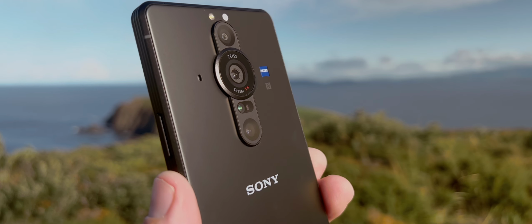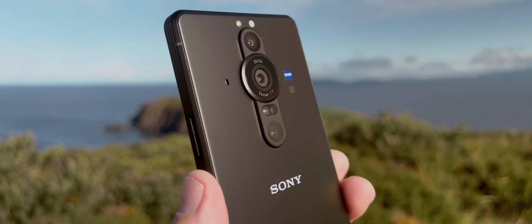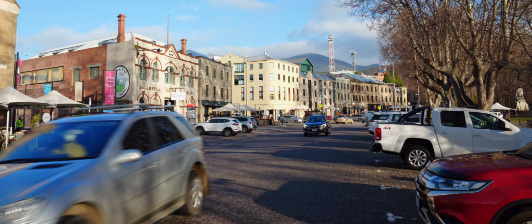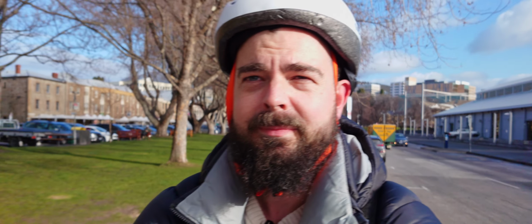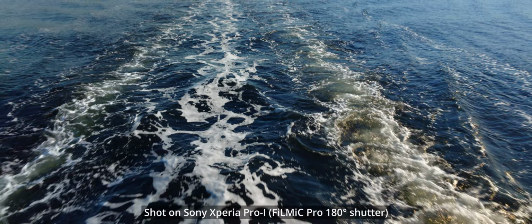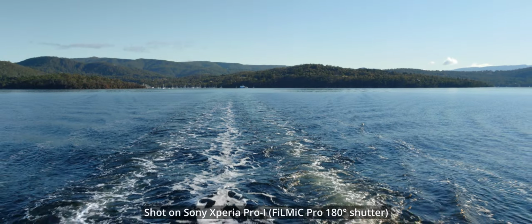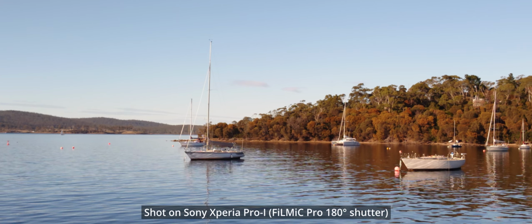What you've just seen was shot entirely on the Sony Xperia Pro I using FiLMiC Pro, and there is something very subtle but so very important that you may have noticed throughout. Can you see it? Motion blur, that beautiful cinematic 180-degree shutter rule at work. In fact, this entire video was shot using an unlocked exposure reticle. In other words, this was shot using auto exposure.